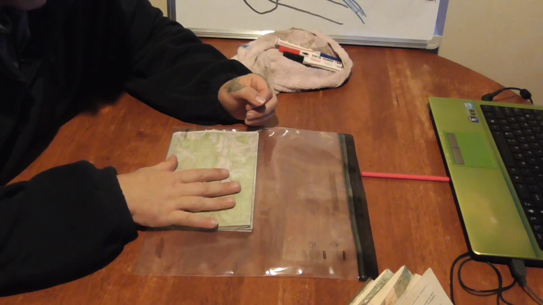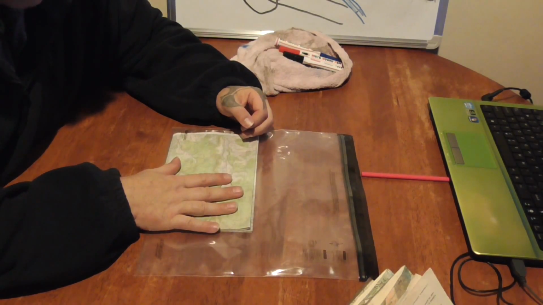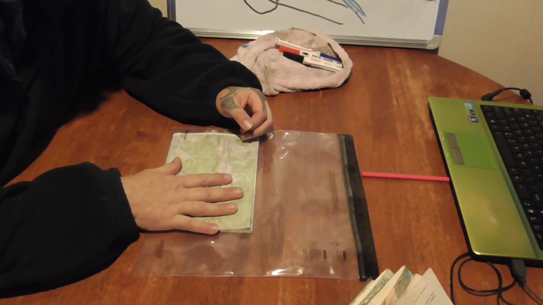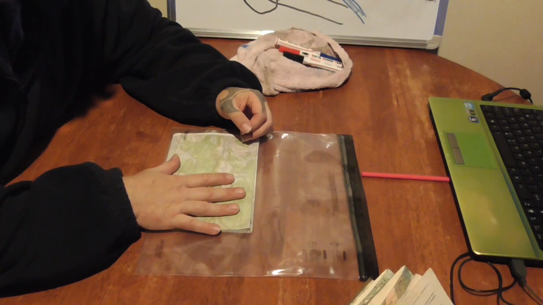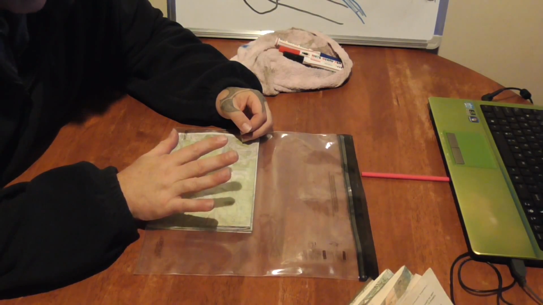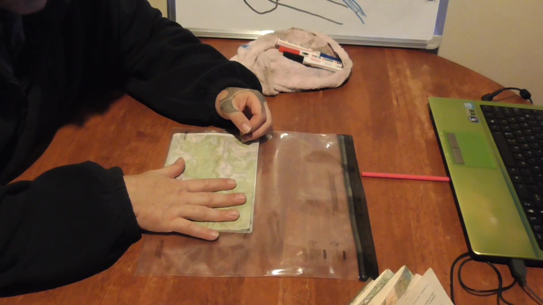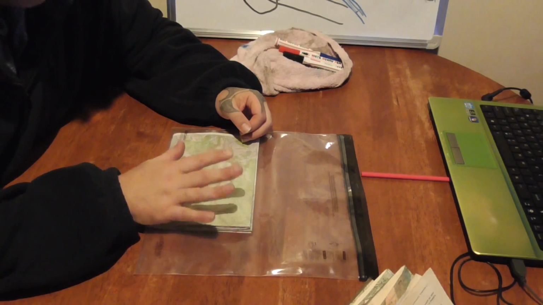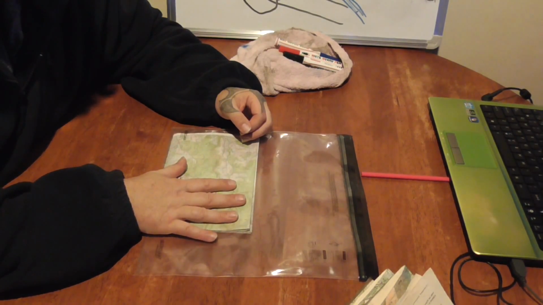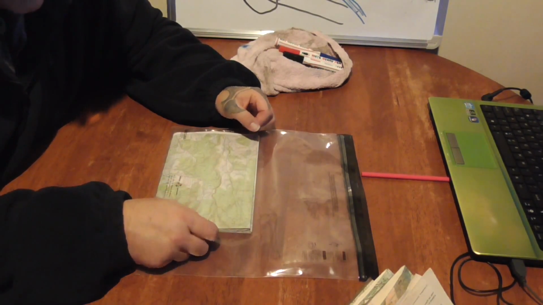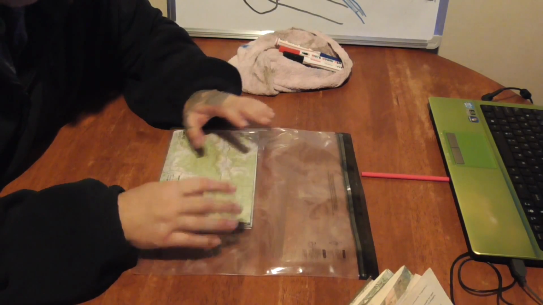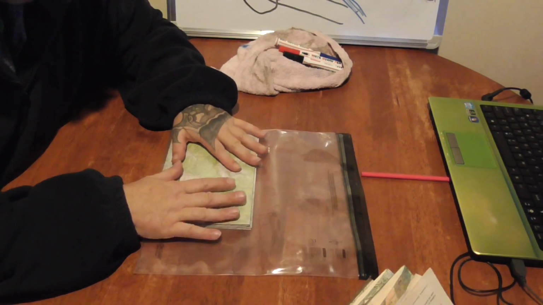So learning how to use a map and compass is extremely important. And if you have a map and compass, as well as a GPS if you wish, then that's fine. But you should have a map and compass at the very least. It's more important than a GPS.